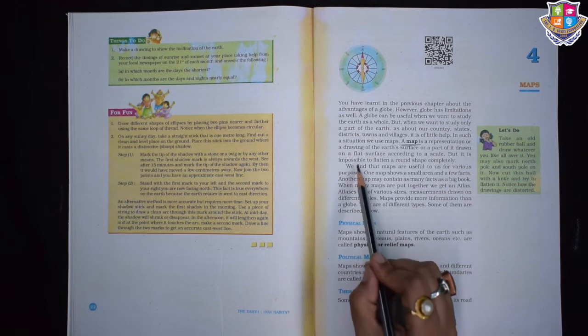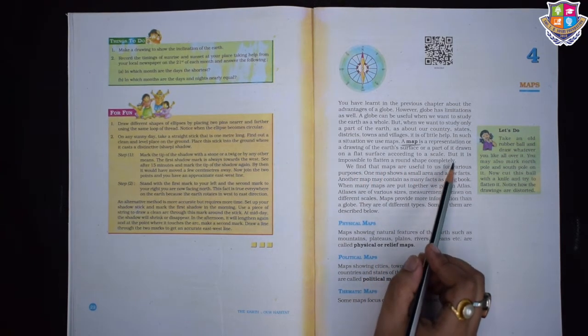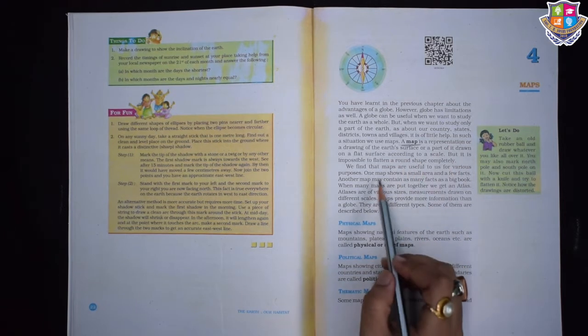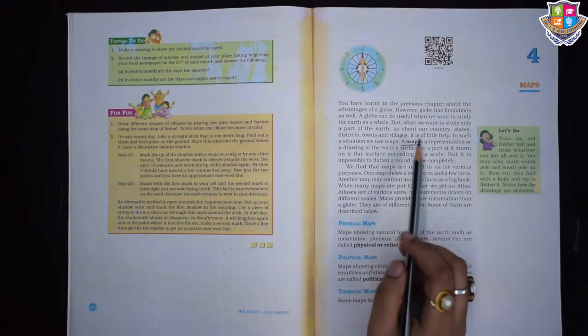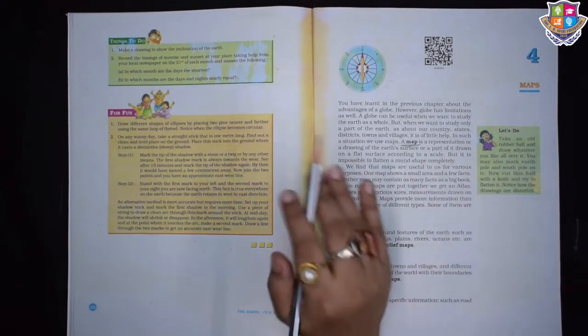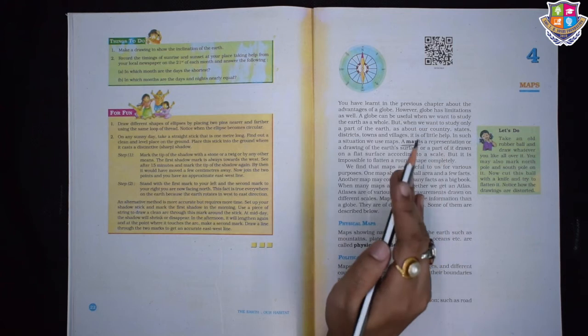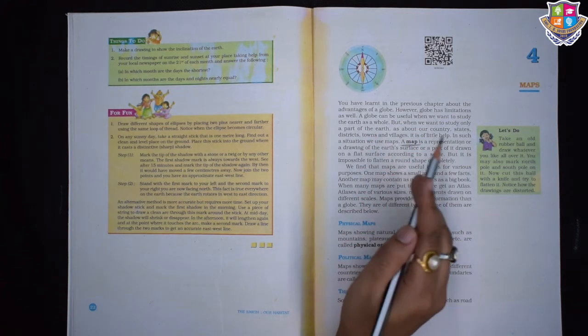But it is impossible to flatten a round shape completely. Flattening a round shape completely means a globe. A globe is round in shape. We cannot make it flat, but in reference to that, we can use the map.